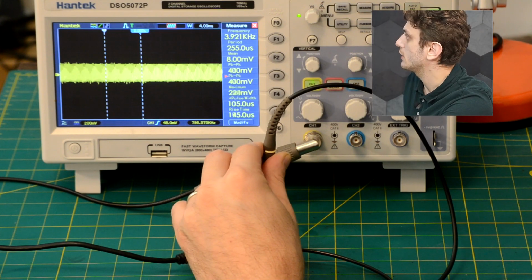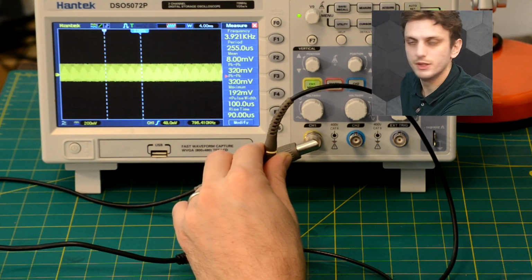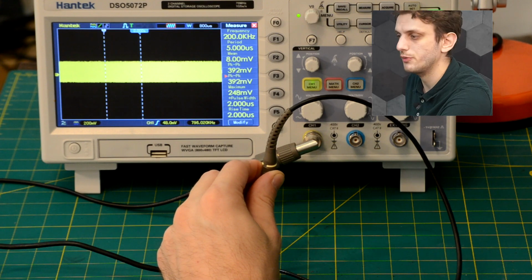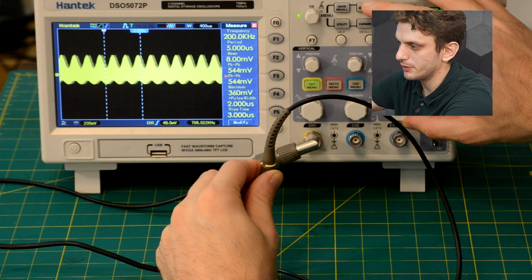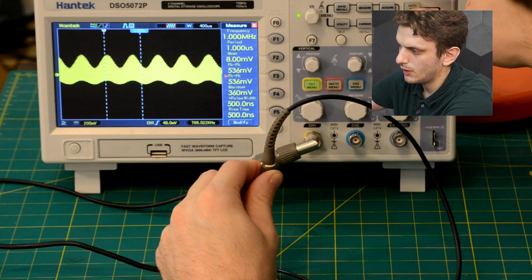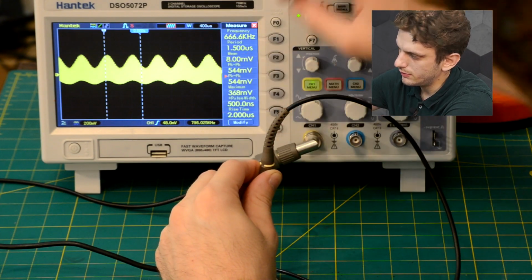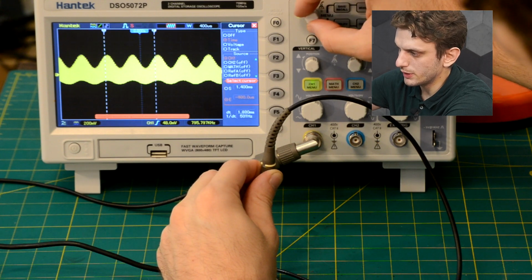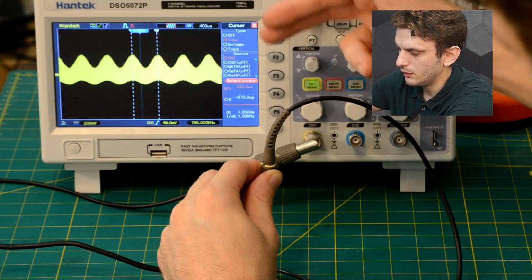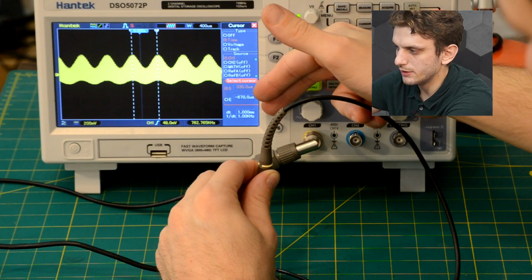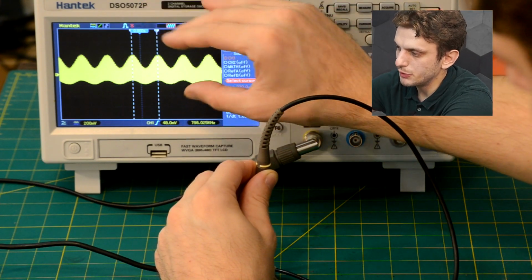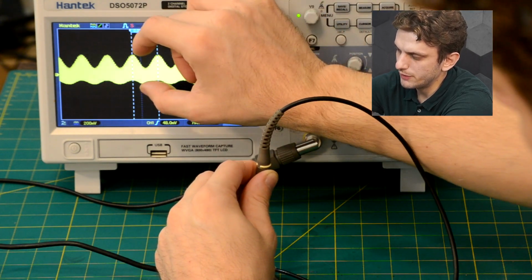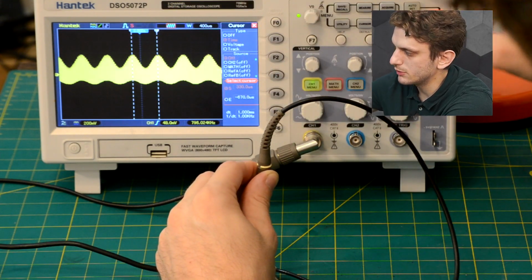But now if I turn on the audio signal, 1 kilohertz sine wave, we see our modulation appearing. So we can see that the signal is modulated with the 1 kilohertz sine wave. We can see that there's exactly 1 millisecond between two of these peaks, and we can also clearly see how the amplitude is varying. So we have quite a large amplitude and then quite a small amplitude.